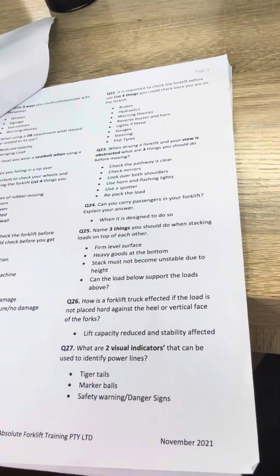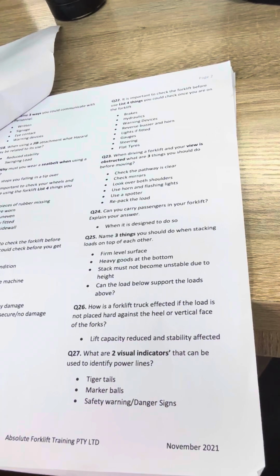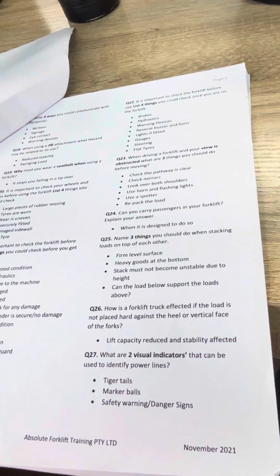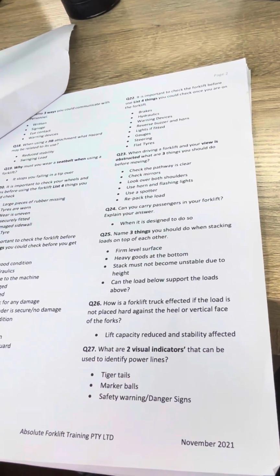Question 26. How is a forklift truck affected if the load is not placed hard against the heel or vertical face of the forks? Answer. Lift capacity reduced and stability affected.